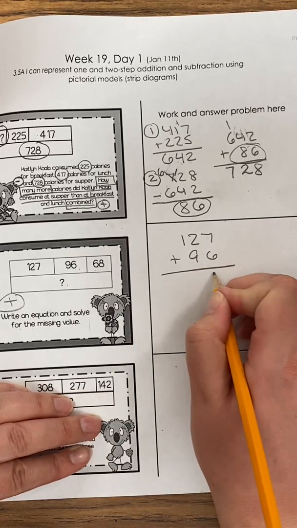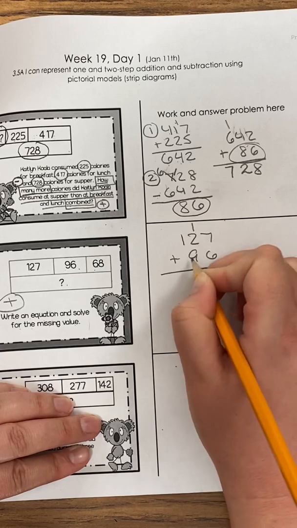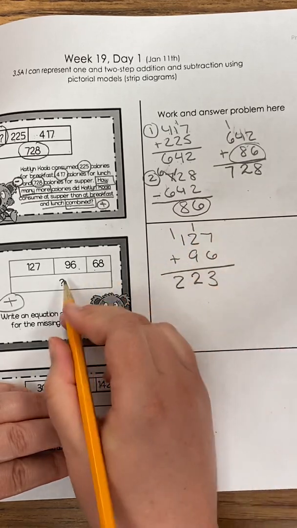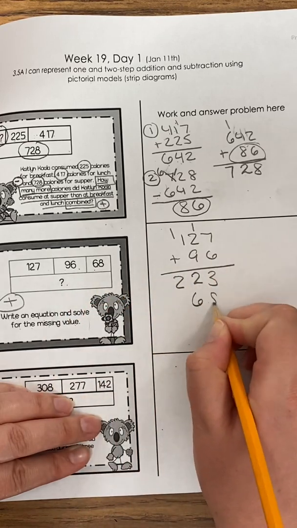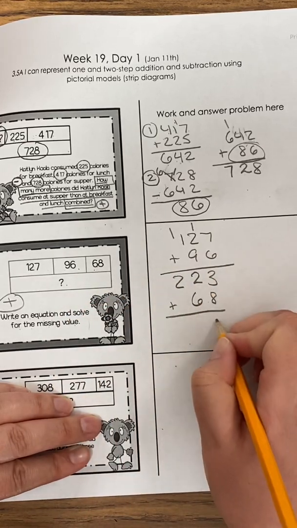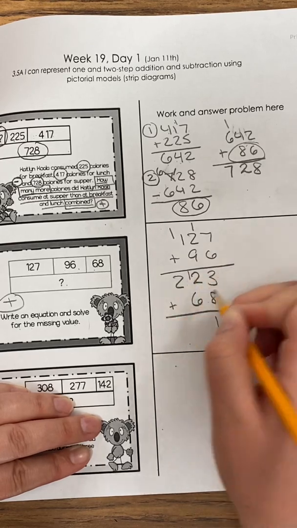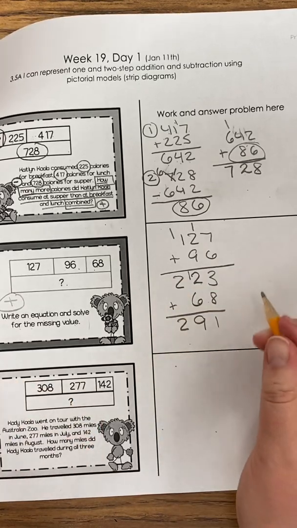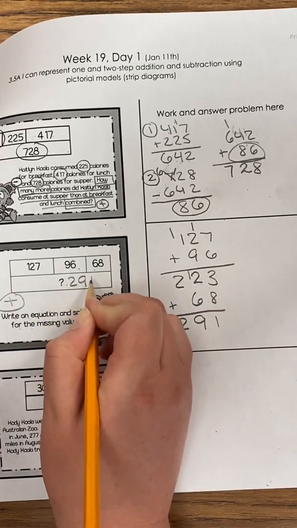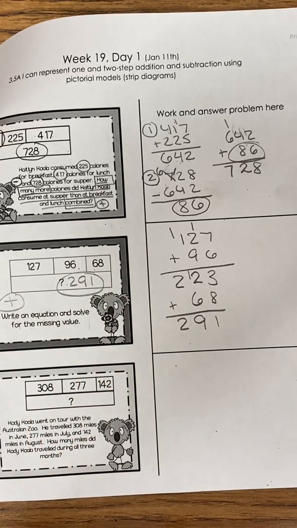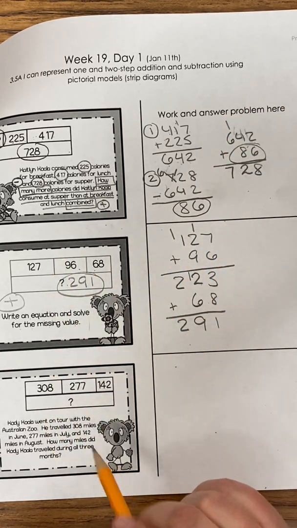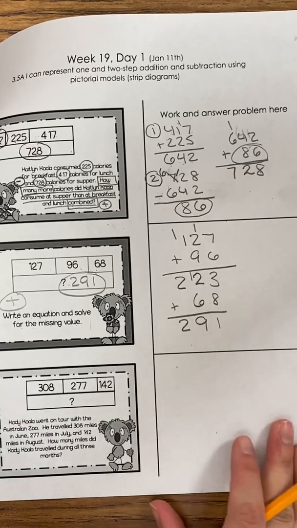All right, 7 plus 6, 13, carry the 1. 12, leave the 2, carry the 1. 1, 2. All right, and then we have 68. Add that. So that's 11. Leave 1, carry the other one. 6, 7, 8, 9, then 2. So 291 is our answer. Okay. Always show your work, boys and girls. This is exactly what you're going to need to do in Schoology for today's assignment.